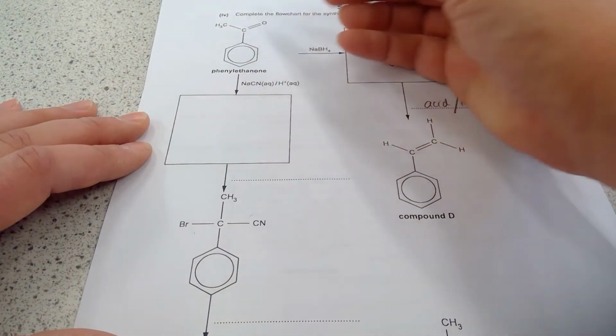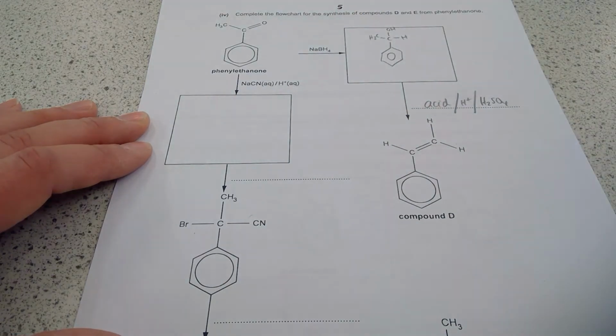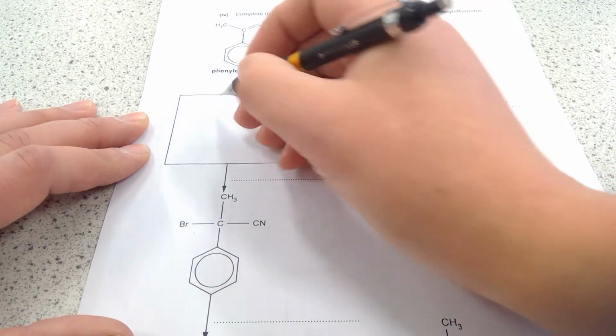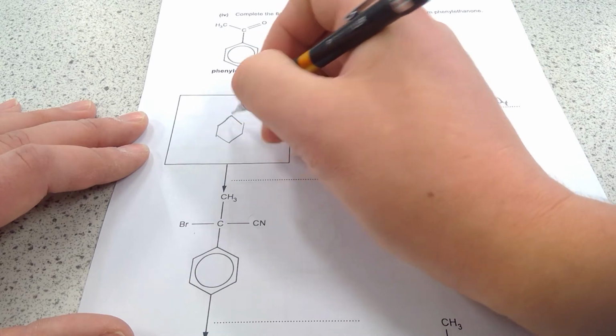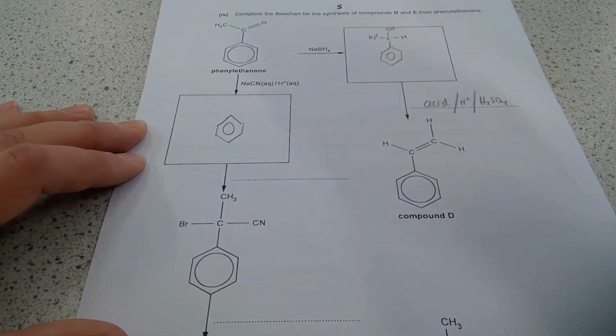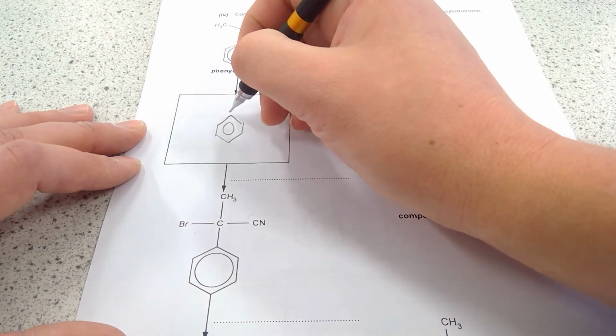Reacting a ketone with a nitrile is going to produce a hydroxynitrile. So again, I'm not going to change my benzene ring in any way. I'm still going to have my CH3 on there.